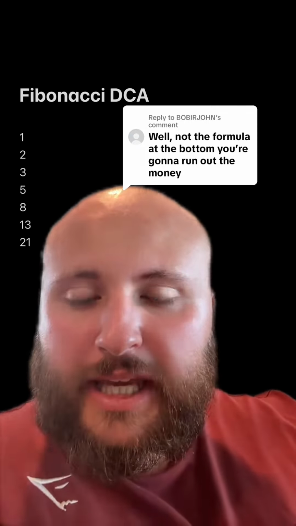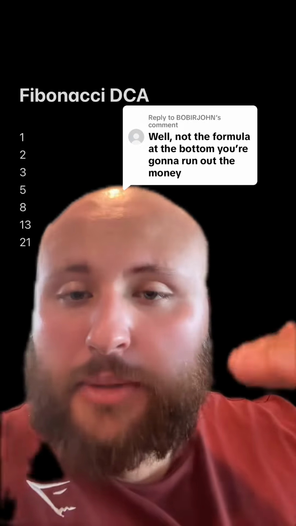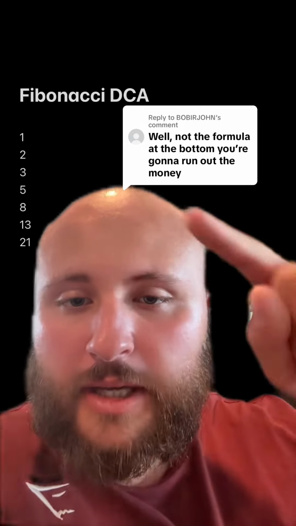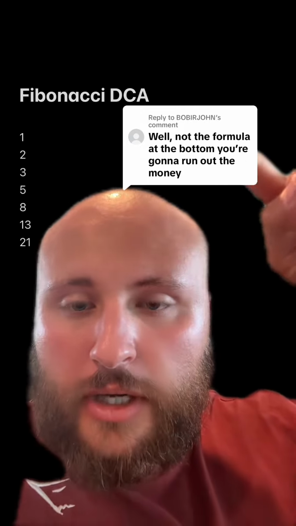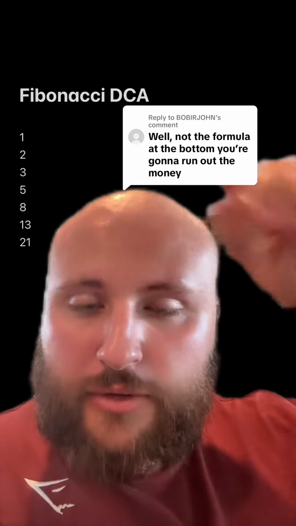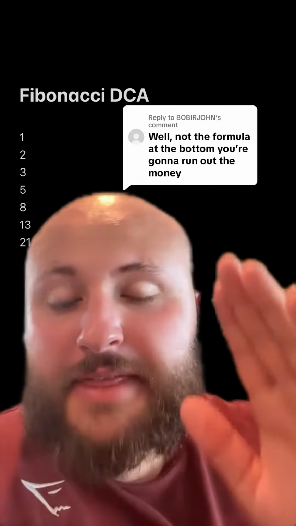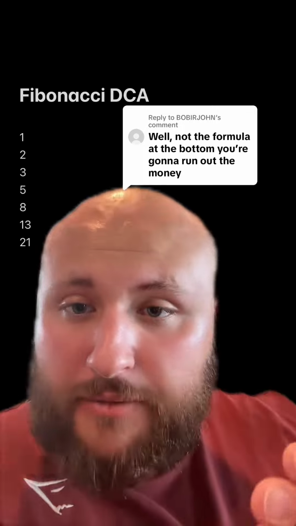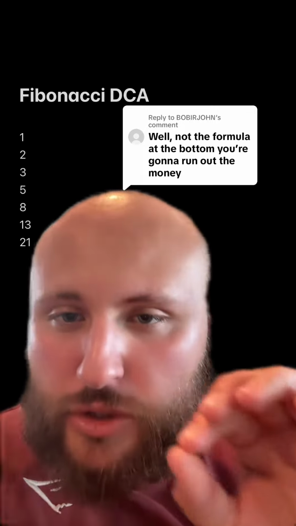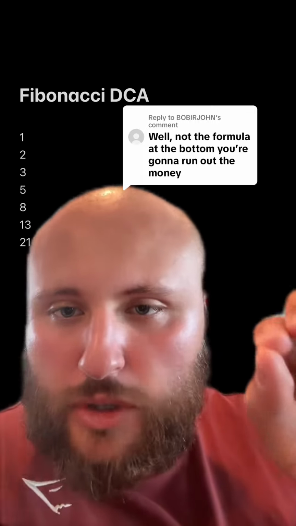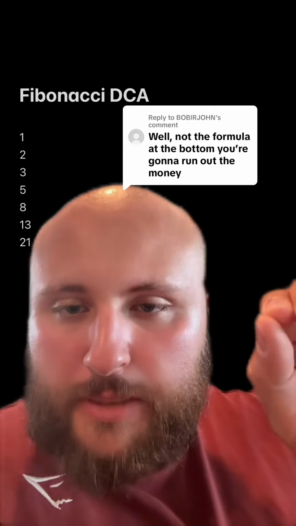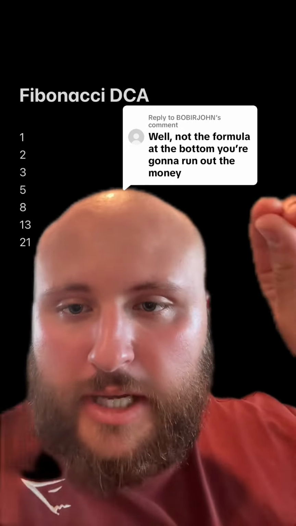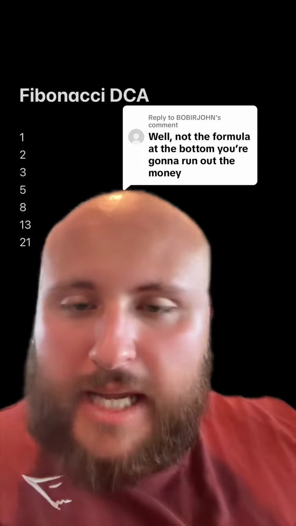What this is doing, it's not a plug and chuck. It's more of an exponential dollar cost average getting into the position. And then when you take profit, you do the same thing. As it starts to move up 5%, you trim 1. As it moves up 20%, you trim 2. 25%, 3. 30%, 5. These are just examples, right?